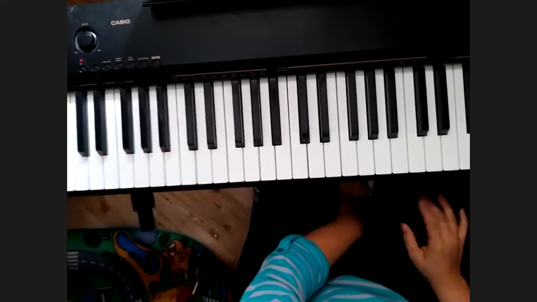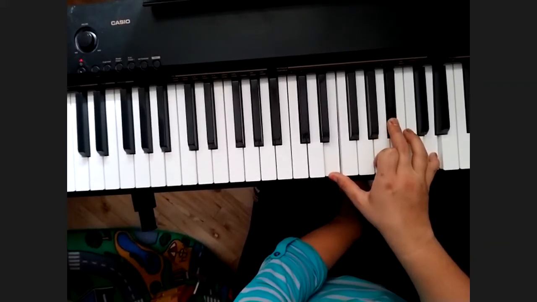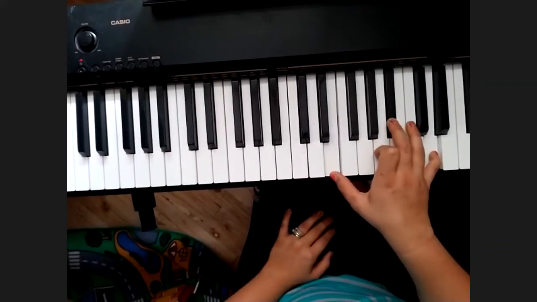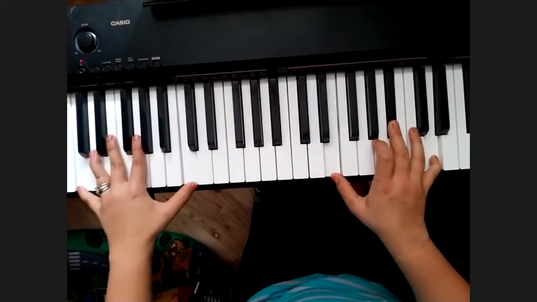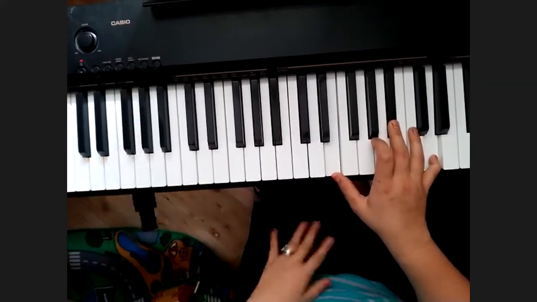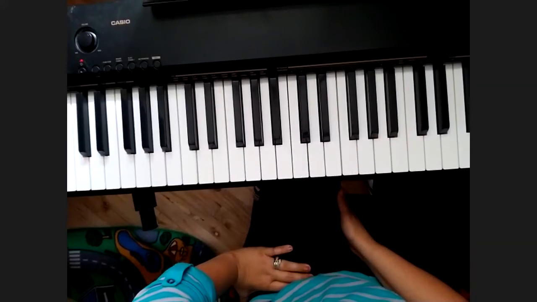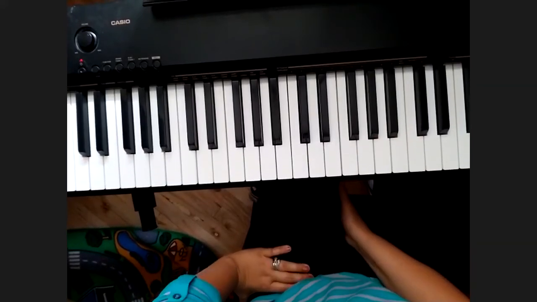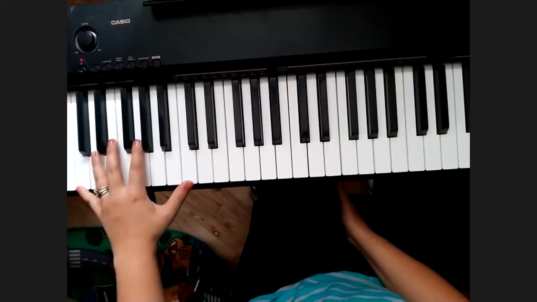You're gonna play your one chord. So that's the one chord. And you're gonna put them together, and you're gonna shimmy your bottom hand. Make sure it's an octave. It's not quite. Make sure, there you go.